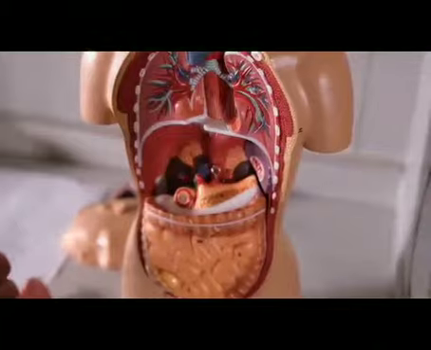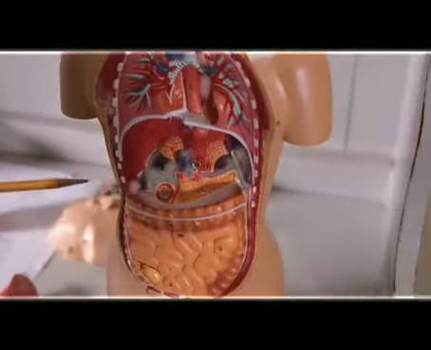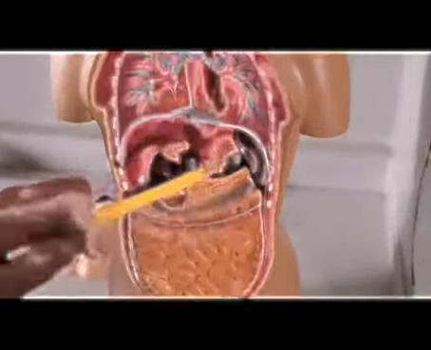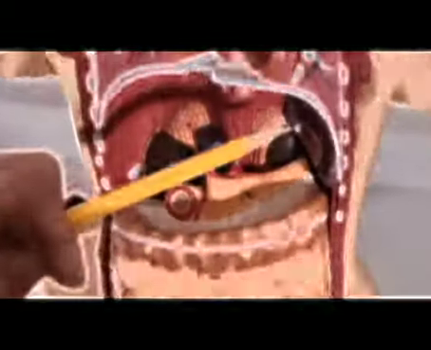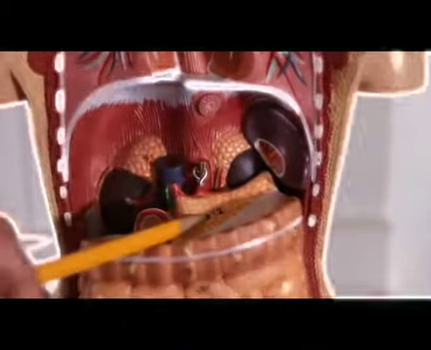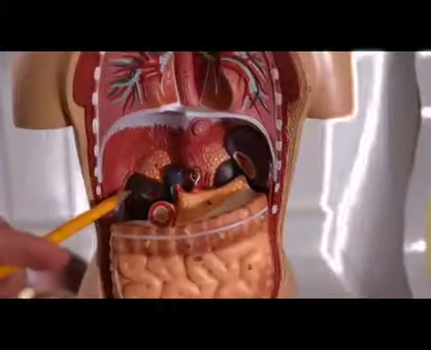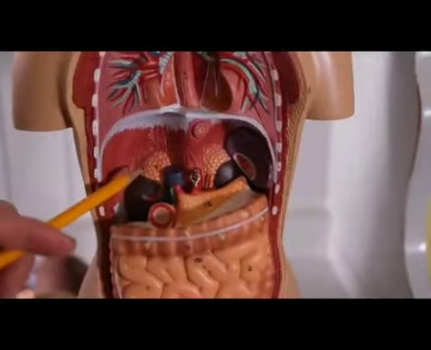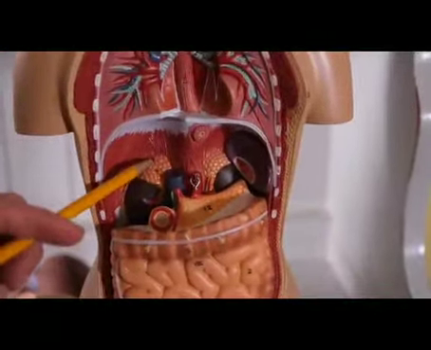Now let's take a look at, here's the spleen right there. Here's the spleen. Then the pancreas is right here. Then you can see one of our kidneys, and sitting right on top are the adrenal glands.